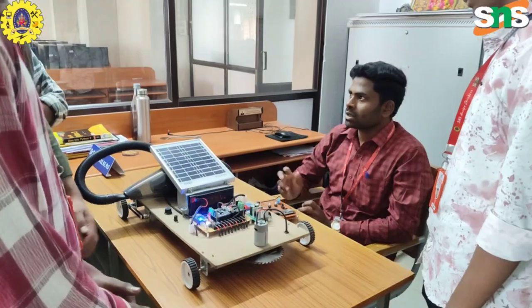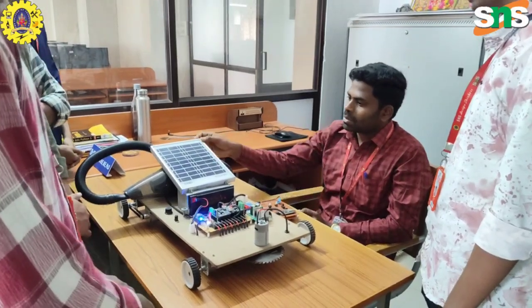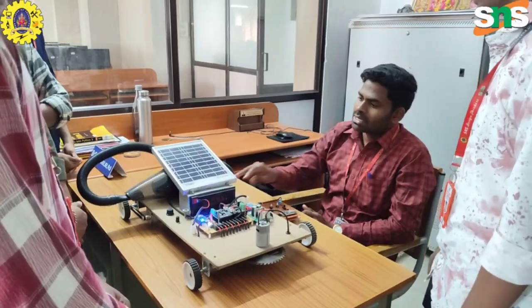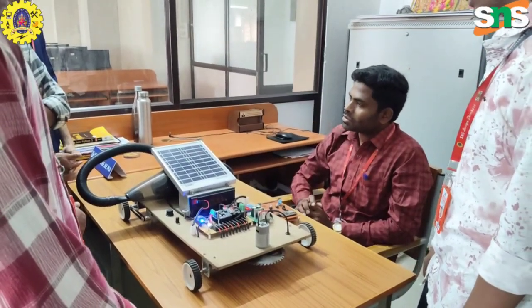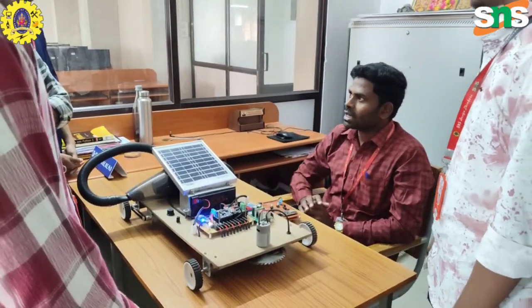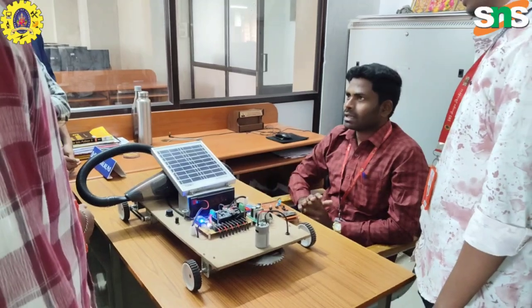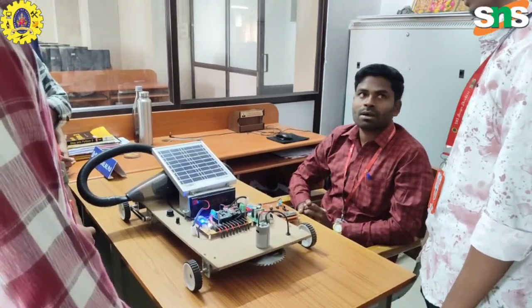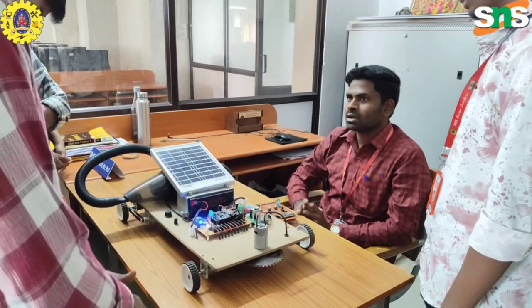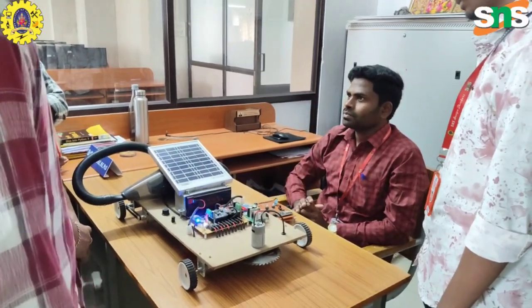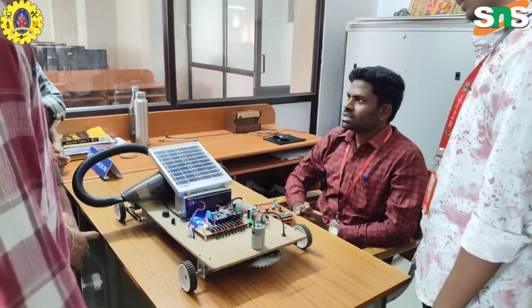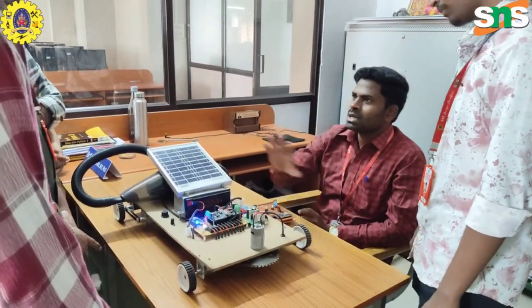So, solar light we have, and with the help of this solar panel we can store the solar energy by means of this battery. And then we can use either solar energy or electrical energy. Whenever we have sufficient solar energy, we can use the solar energy alone. If it is not sufficient, we can use the electrical power. So this is the overview of this project.